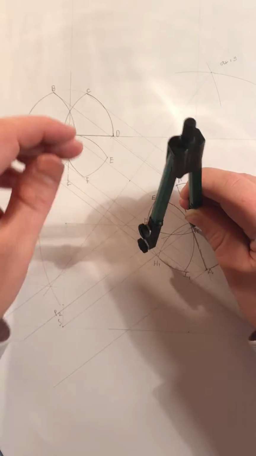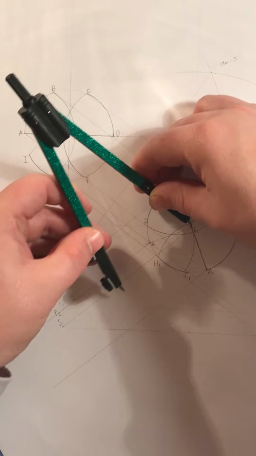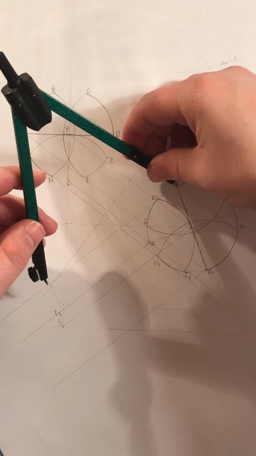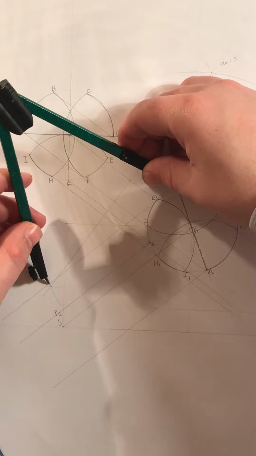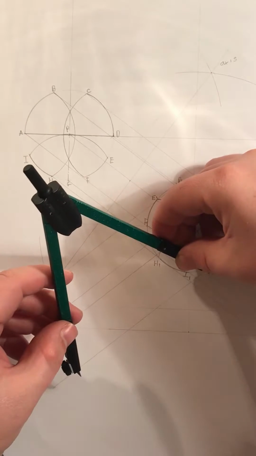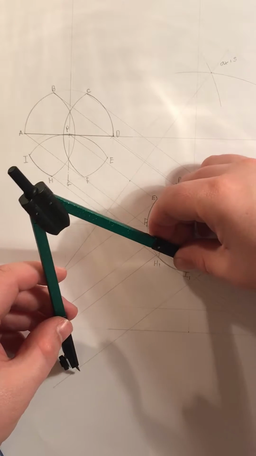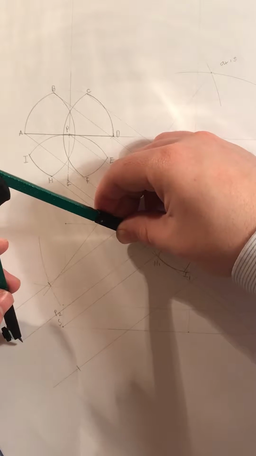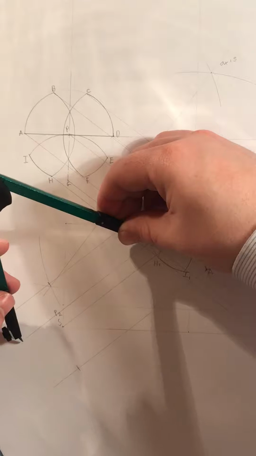Right, now we set our compass from P1 to P2. Okay, I'm going to take it there and I'm going to step it from D, and that's going to be D1, and here's going to be A1, here's going to be G1.